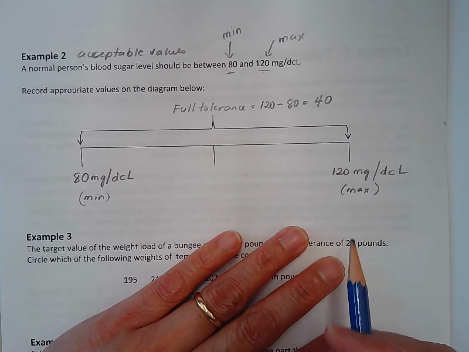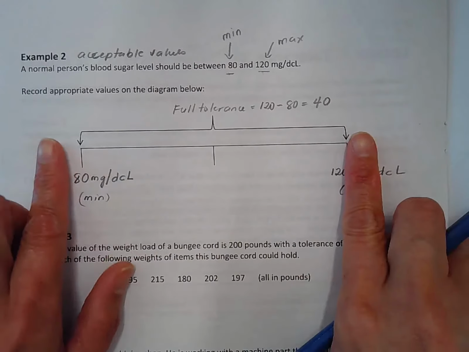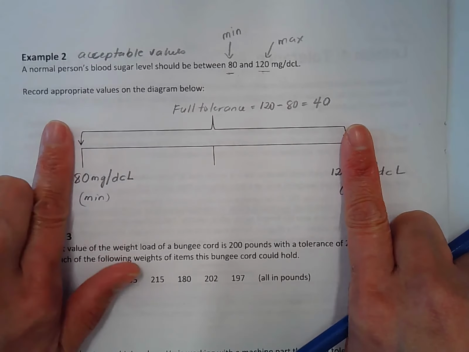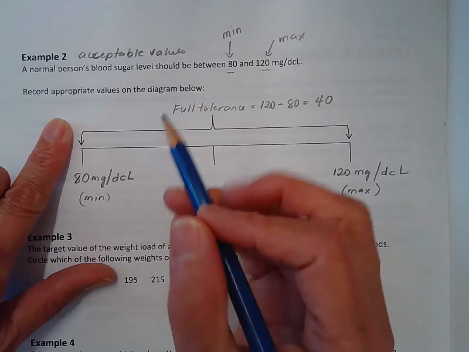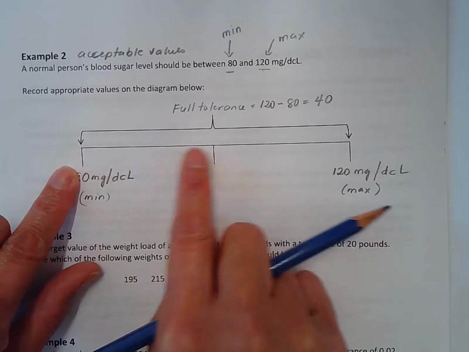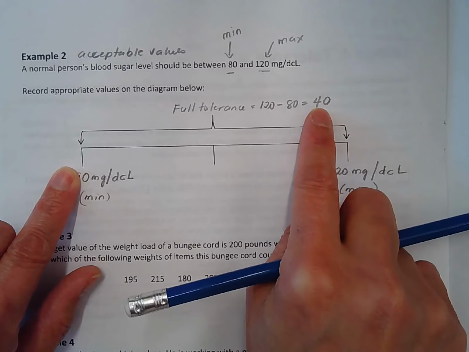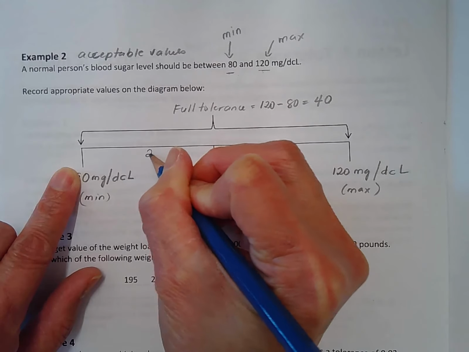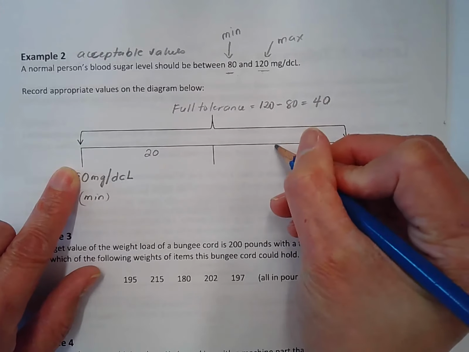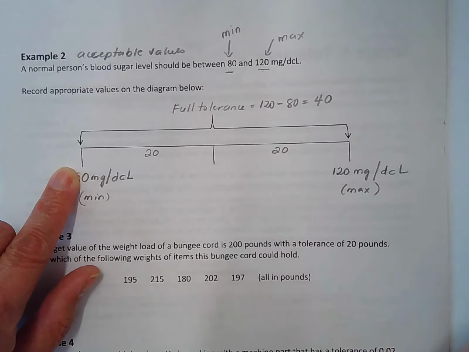So that's the full tolerance, the full spread from minimum to maximum, 40. Then what would be half of the tolerance? If this is 40, then half would be 20 and 20.